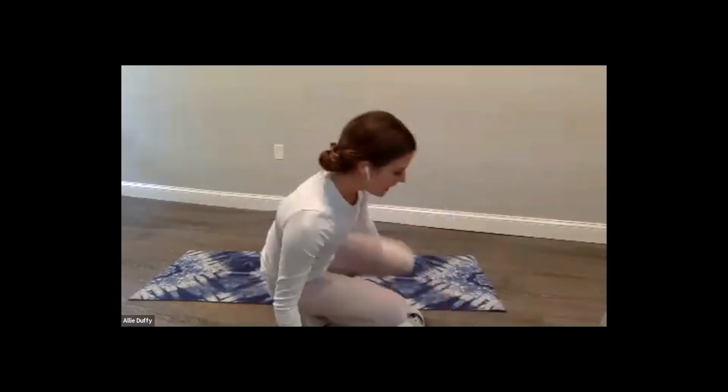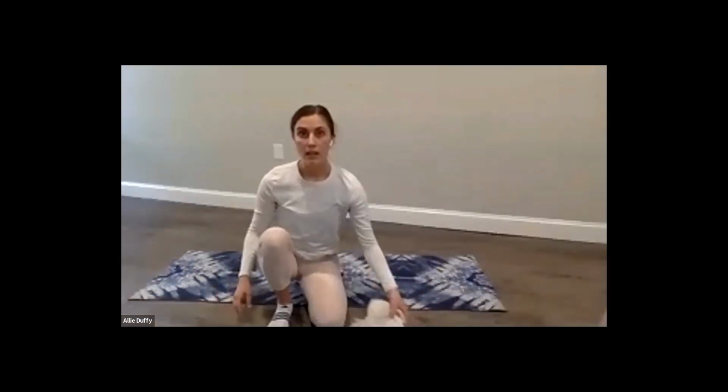You guys look great. You can come up and try that one more time here. Big opening up to the ceiling. Use your exhale breath to slowly thread your hands through. Good. Everybody's form looks great here. All right. And then you guys can come back up to sitting. So just find a comfortable seat here.